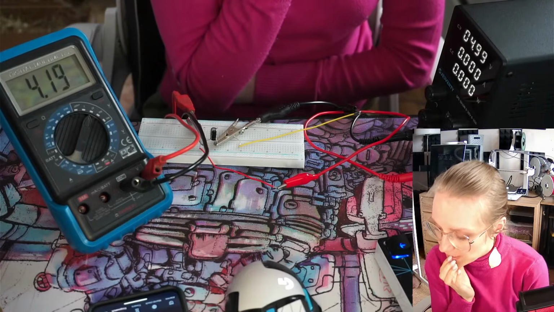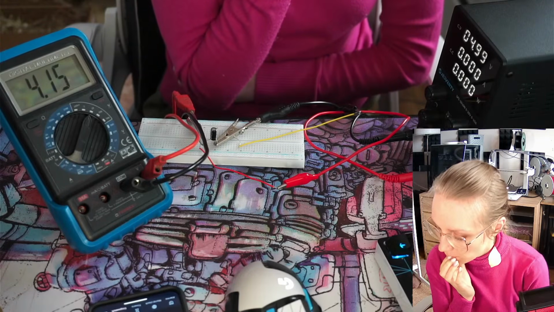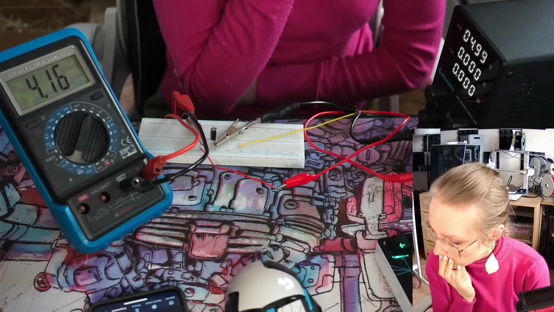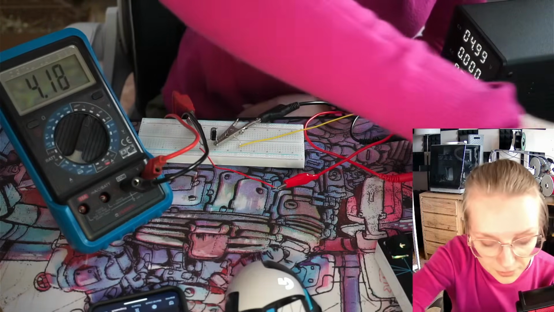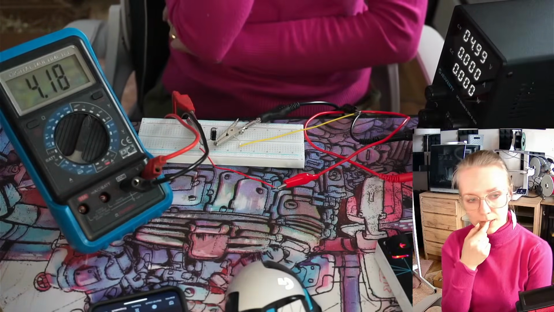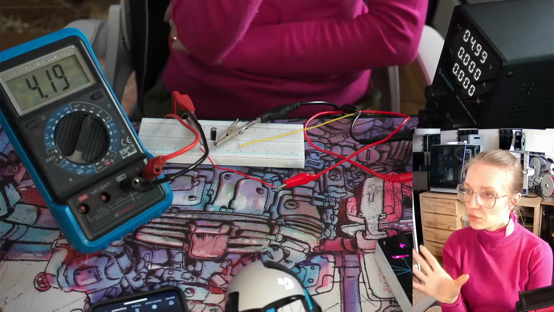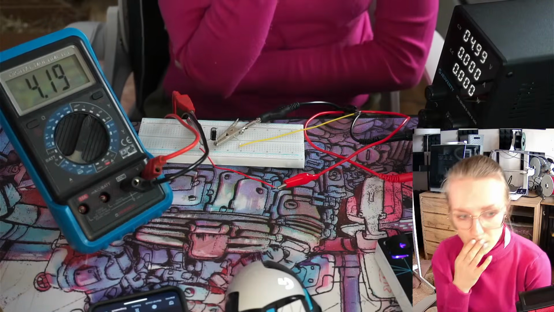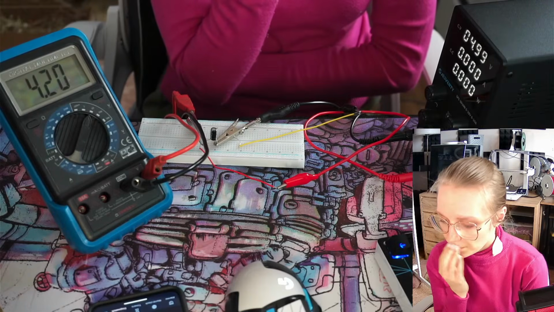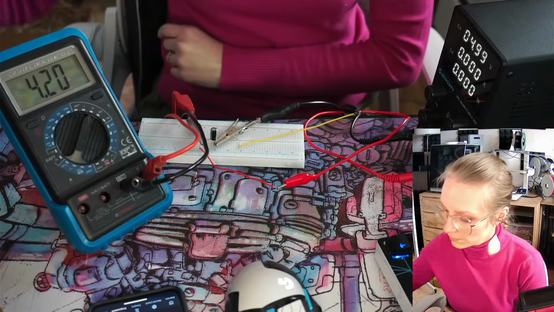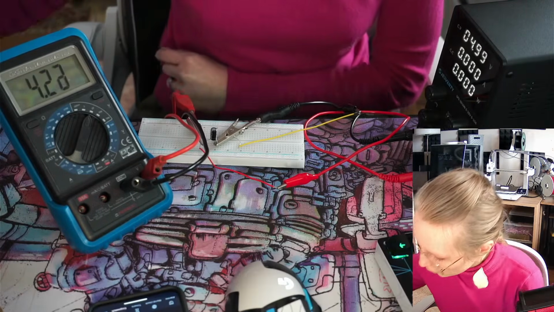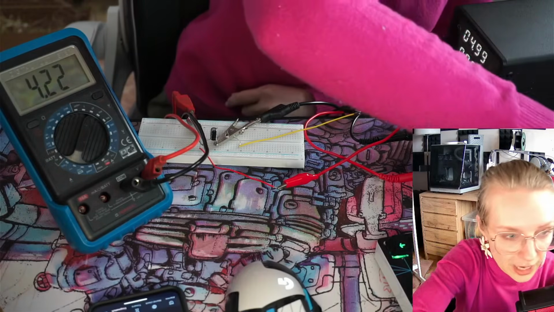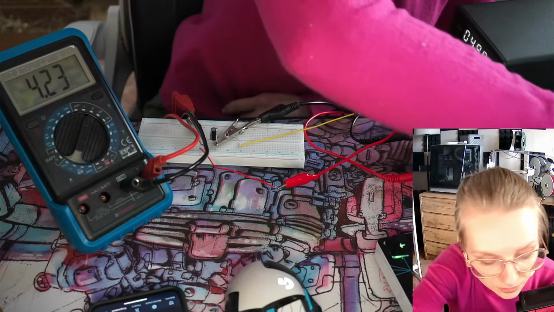At 4 minutes 20 seconds is our next measurement. 4.16. We are slowing down significantly. All right, so we're almost at the 5-minute mark. We're doing this for 10 minutes. We're almost at the 5-minute mark. 4.21. It kind of jumped there, but I'm going to take it as 4.21.